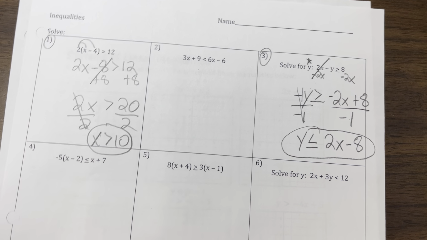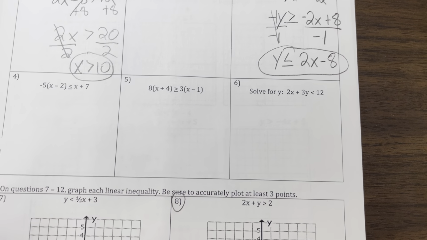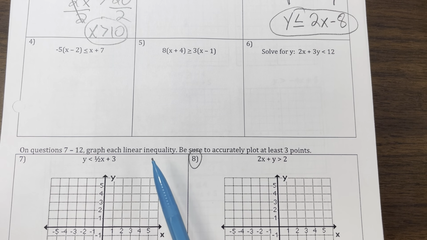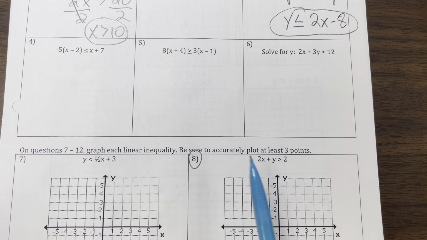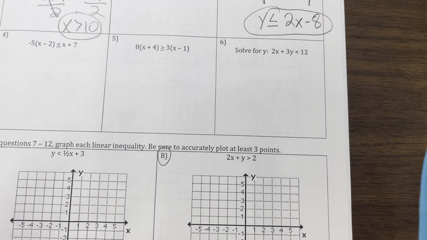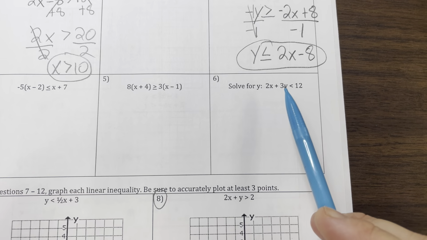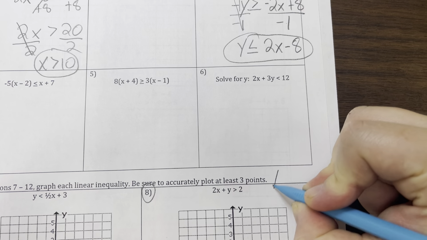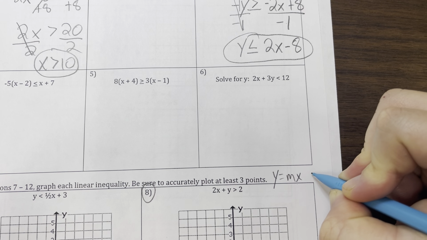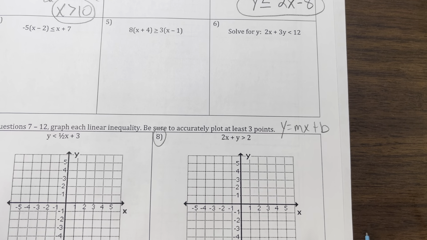Okay, now down here, I'm going to move on to a graphing question. We do have to graph the inequality, but we have to solve it first. Make sure to plot at least 3 points. Okay? So in order to graph an inequality, it has to be in slope-intercept form, which is that y equals slope times x plus or minus your y-intercept. Okay, so we want to get y by itself.